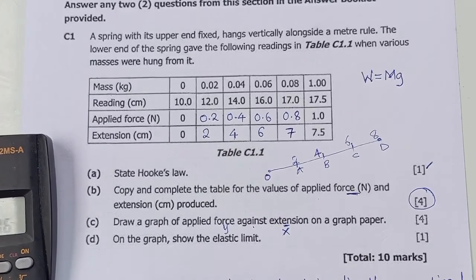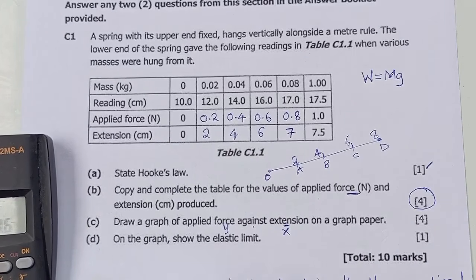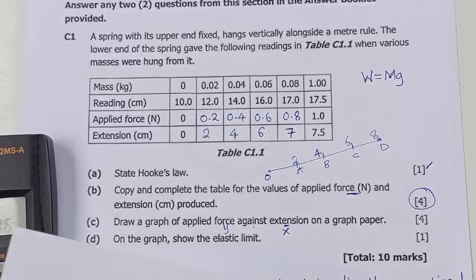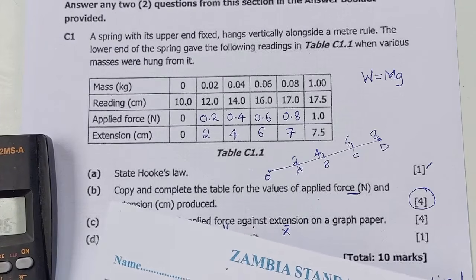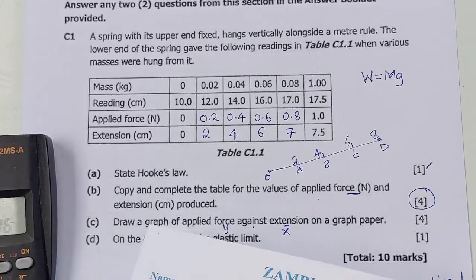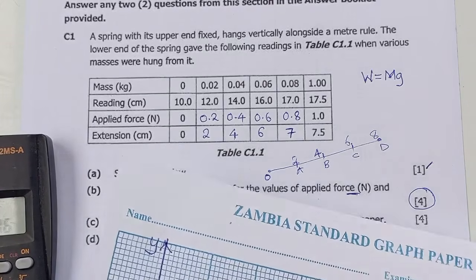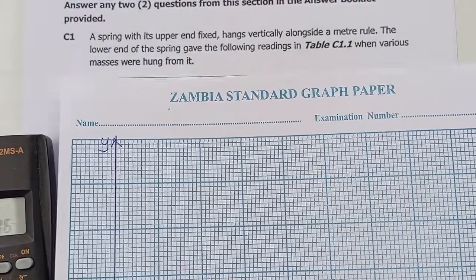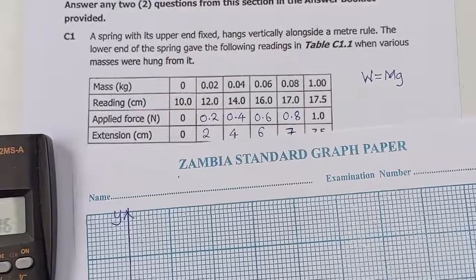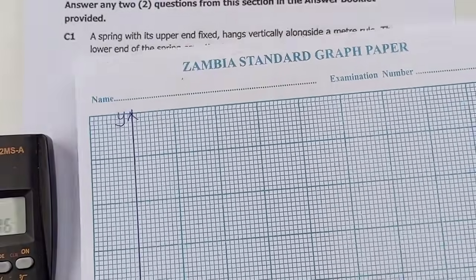Draw a graph of mass against force. So force against force, meaning force is on the x-axis. Draw a graph of mass against speed. Against speed, speed is on the x-axis. Against power, that power is on the x-axis.